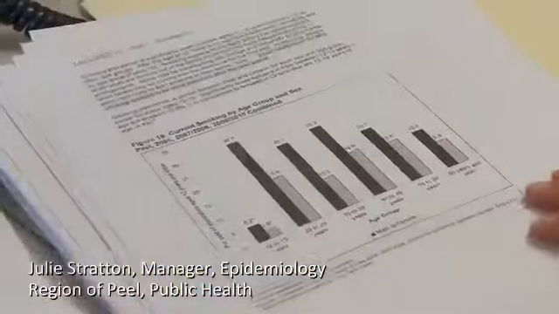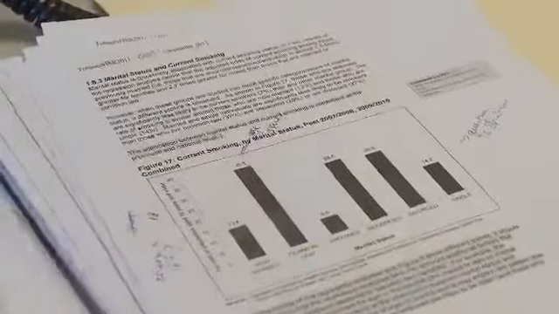I'm manager of the epidemiology team, and what my group does is process health status data. So we would acquire, analyze, and translate out to program staff.